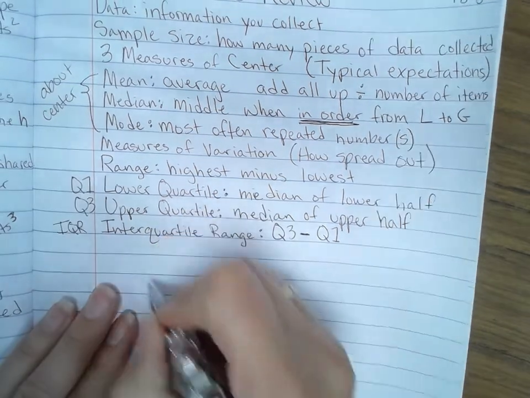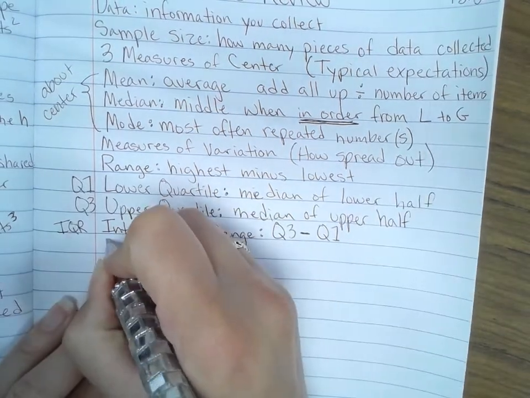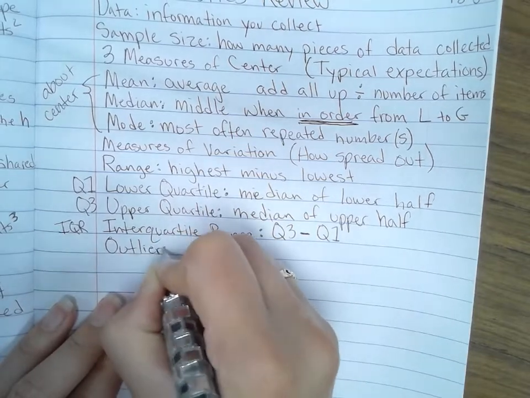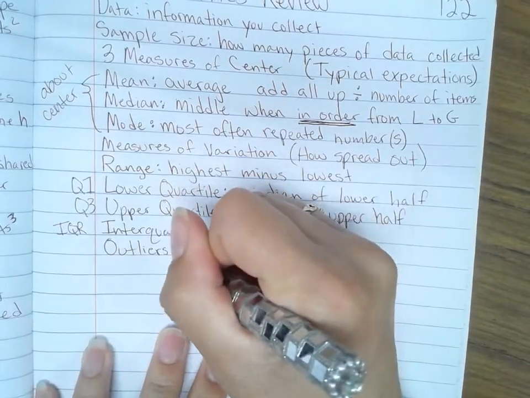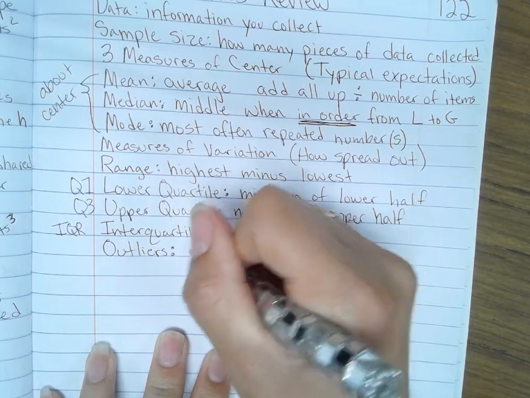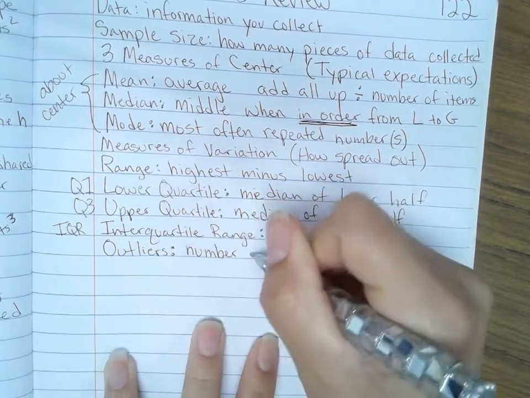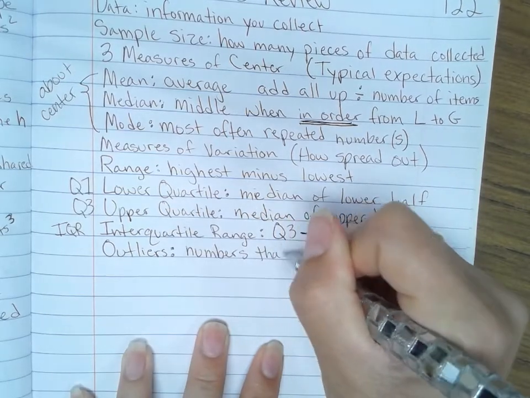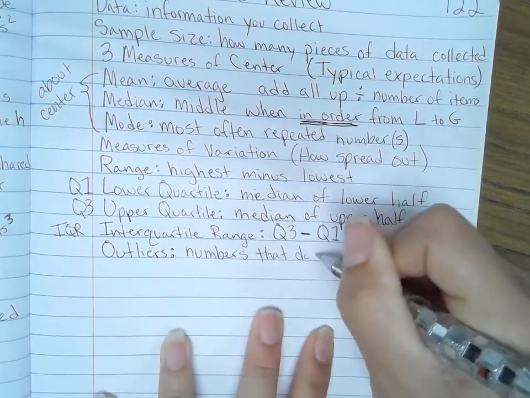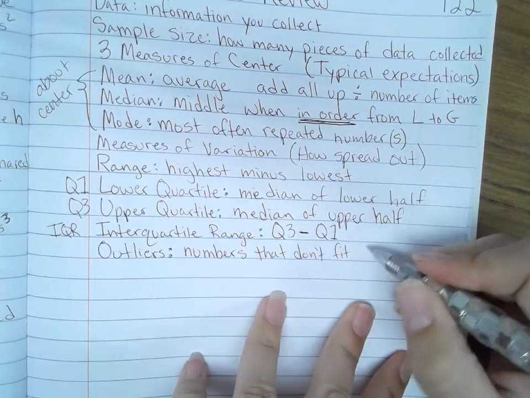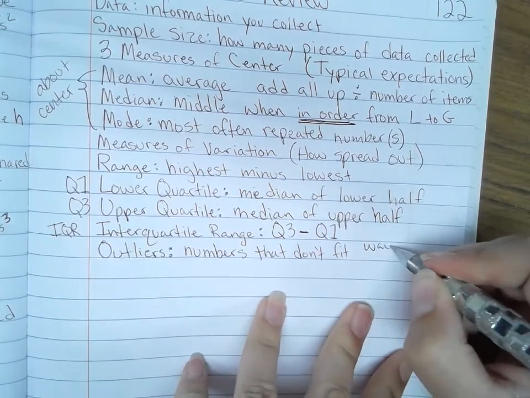And then sometimes you want to check your outliers. Okay, and these are the numbers that don't fit. So they're either way big or way small.